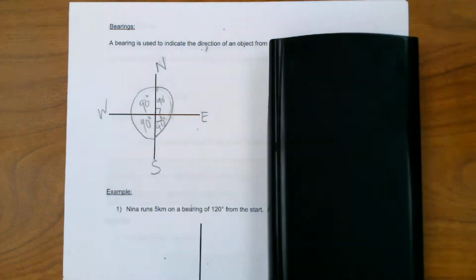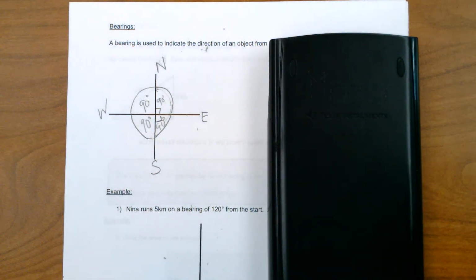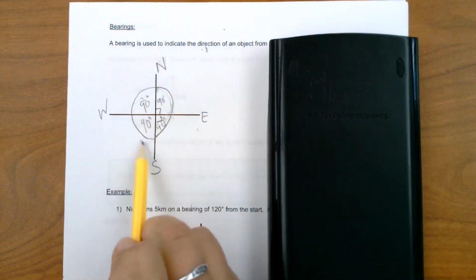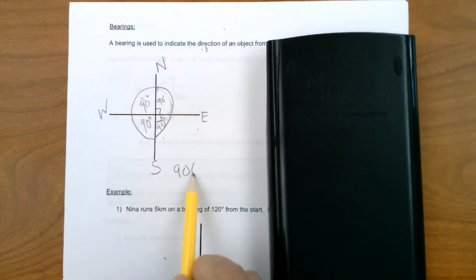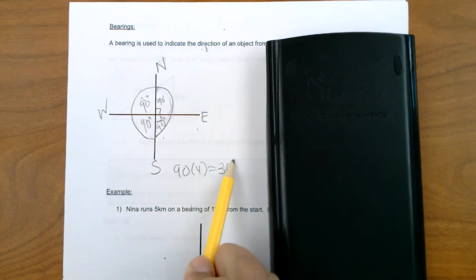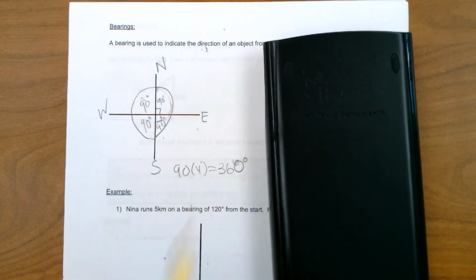So if we add all of these up, 90 times 4 equals 360, 360.